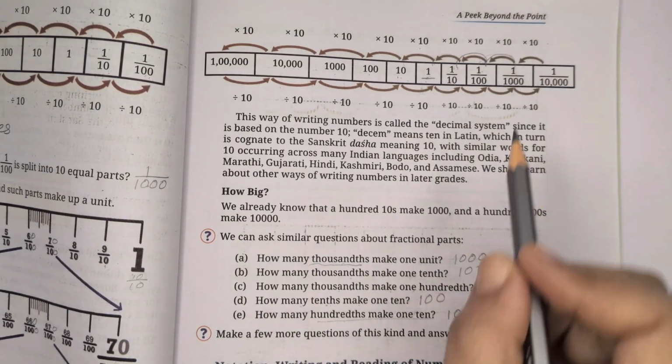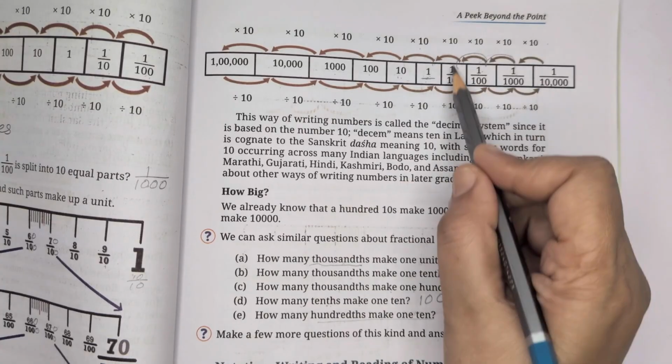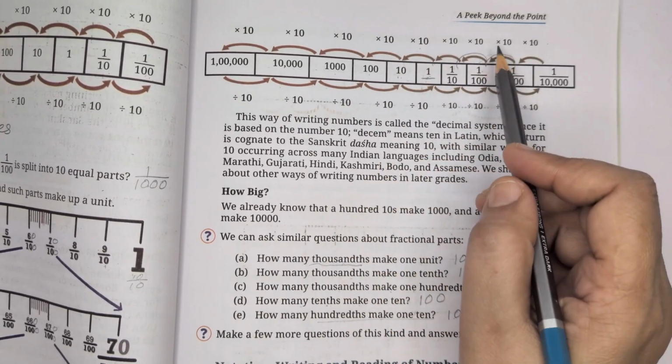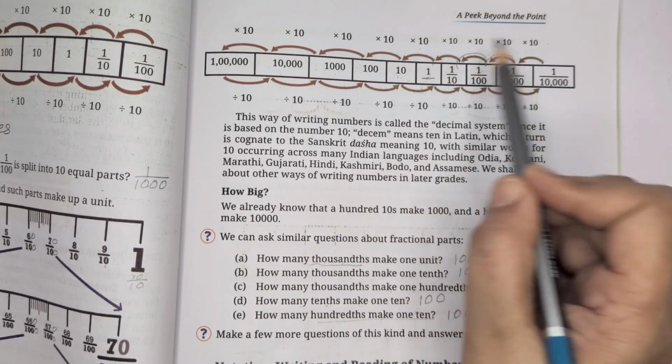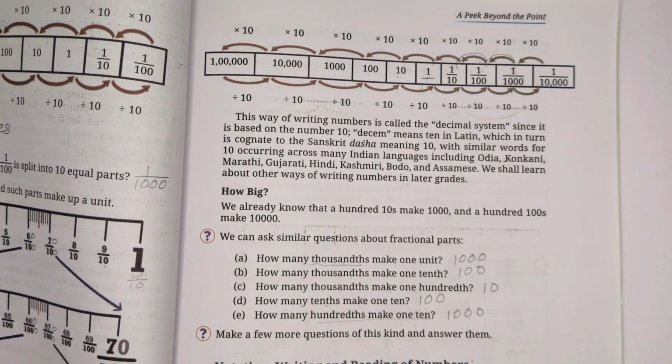So the number we have to look at here is 1000. To get the next column, according to how many times we have to move to the left, that many times you have to multiply by 10. In the same way you can make more questions like this.